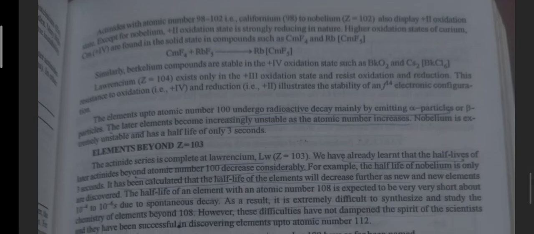Higher oxidation states of curium are found in the solid state in compounds such as CmF4 and Rb2CmF6. Similarly, berkelium compounds are stable in the +4 oxidation state, such as BkO2 and Ca2BkCl6. Lawrencium exists only in the +3 oxidation state and resists oxidation and reduction.